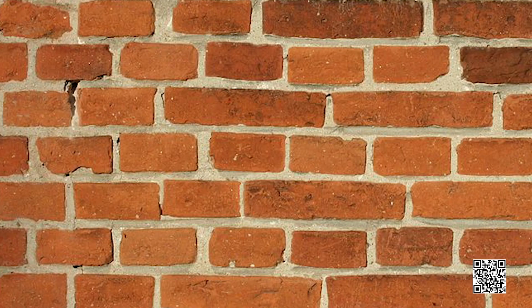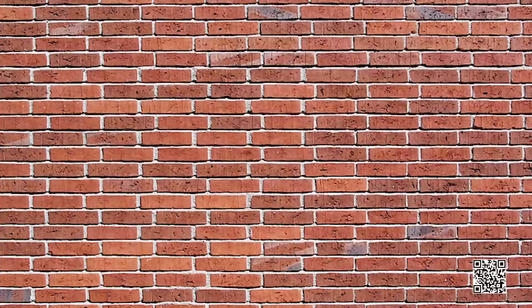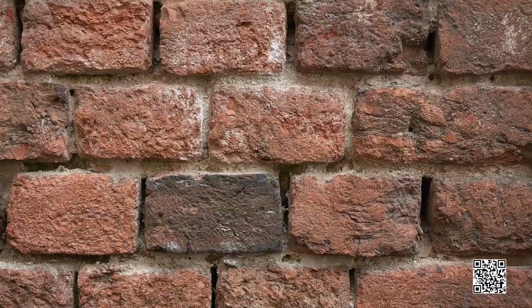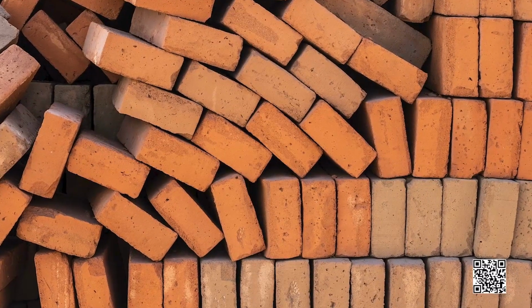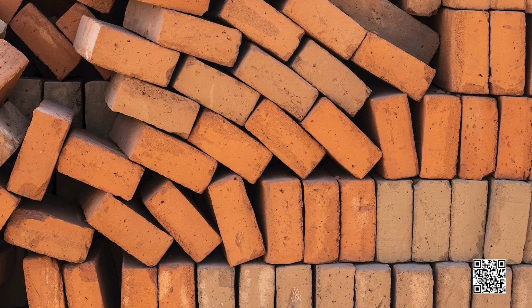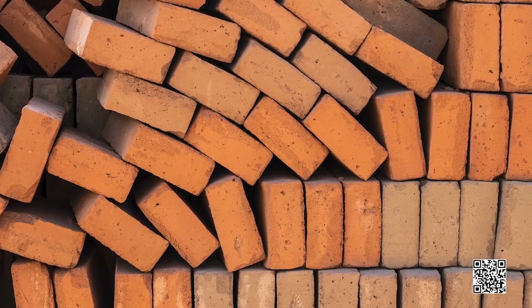Here are more brick patterns that we see around us. Let's have a look. All these patterns are made out of bricks. Nowadays, we get different varieties of bricks. Let's observe this brick carefully.